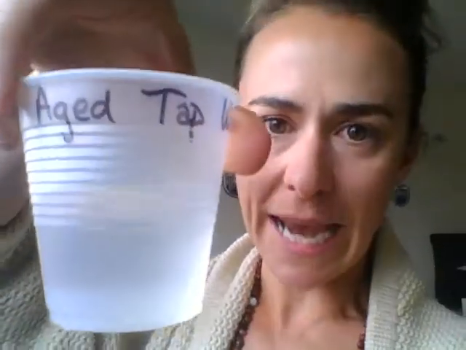We're trying to keep it as controlled as possible, but there's always sources of error. And then our last one that we're looking at is aged tap water. Now, the reason why we're using aged tap water is because tap water has fluorides, chlorides, and different minerals that are in it already. So when you age it, so when you actually have it sitting out for a while, the UV light actually can break down the chlorine in it.